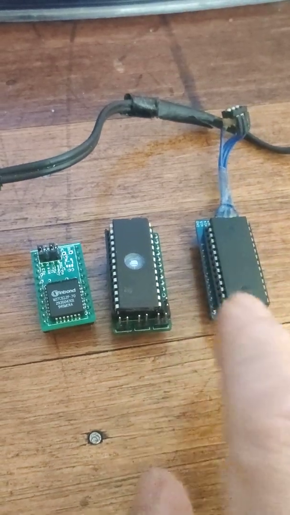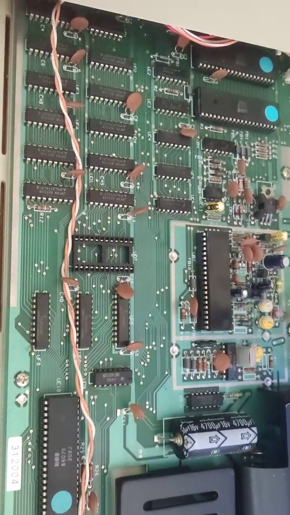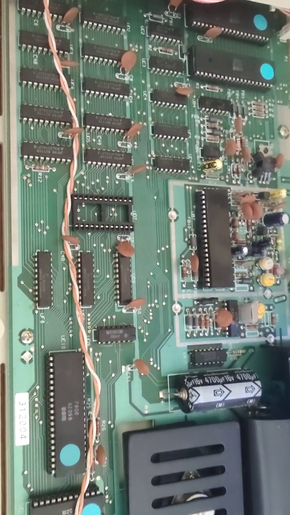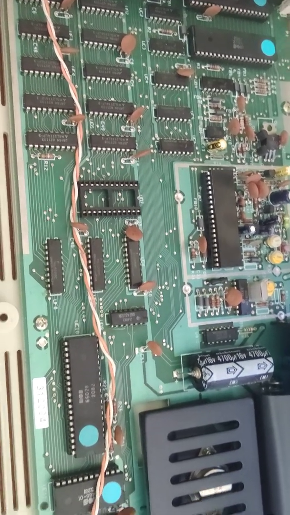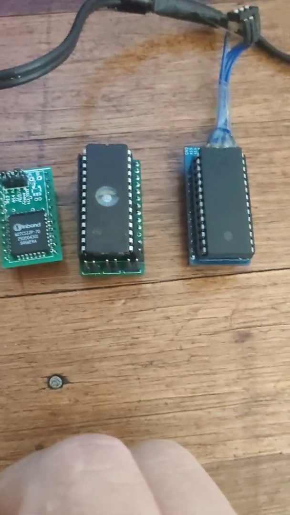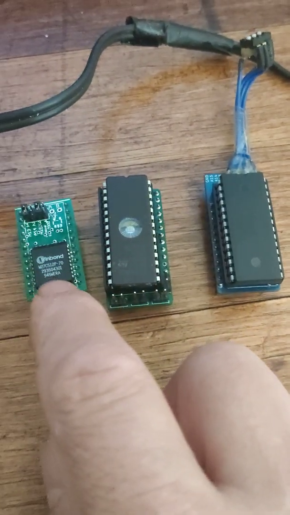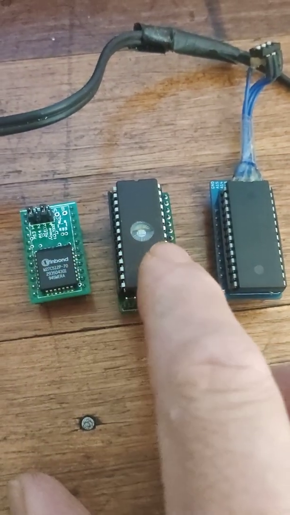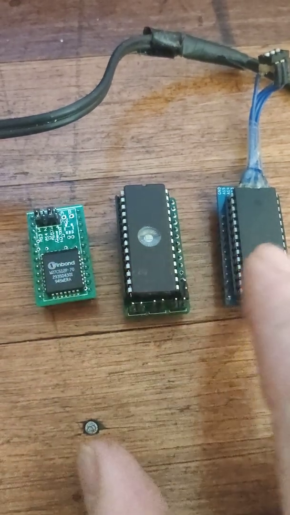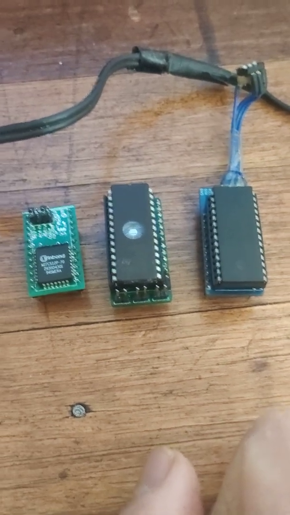Now, it's very interesting to note that when I test each of these in this early model VIC-20 in UD7, which is the character ROM socket, they all display the same issues. So I would suggest that the issue lies within the actual type of EEPROM or PROM, and not the circuit board. Now, we'll go through and do a comparison test and see what it looks like on the screen.